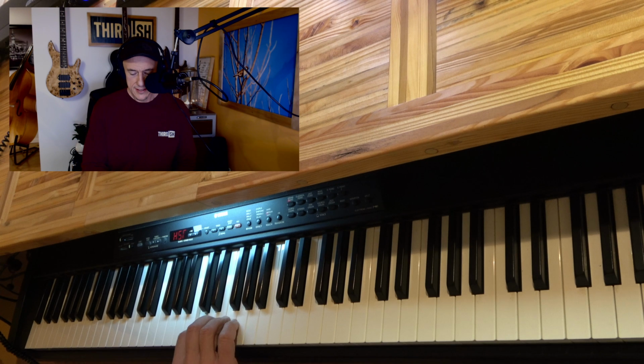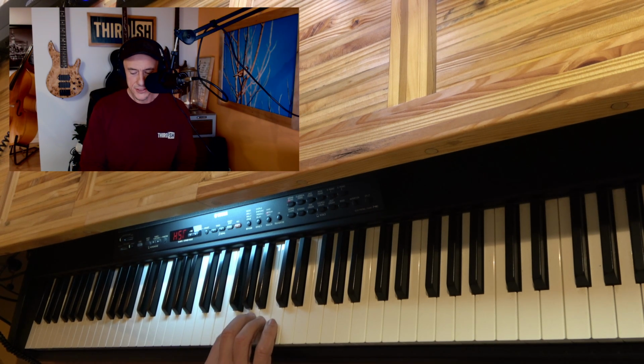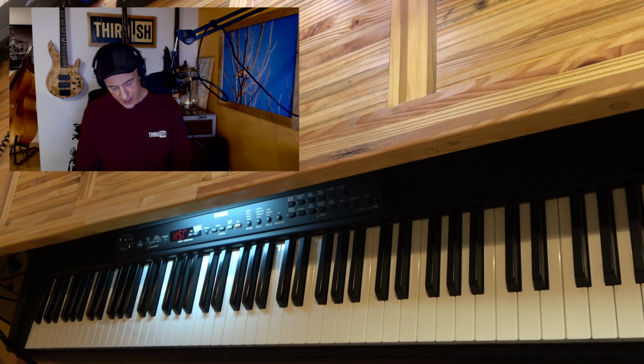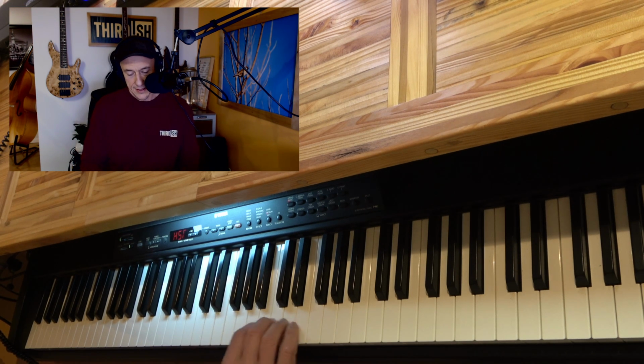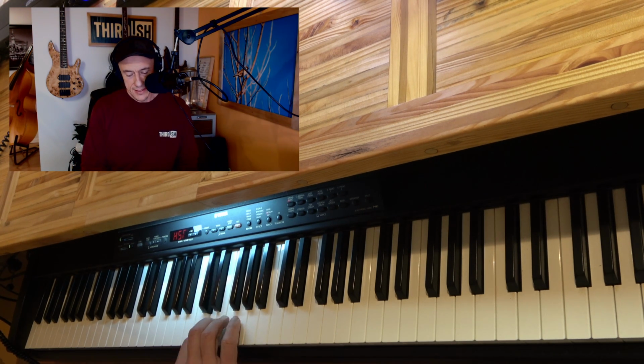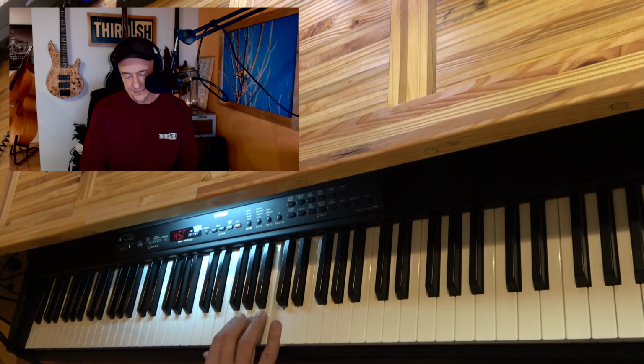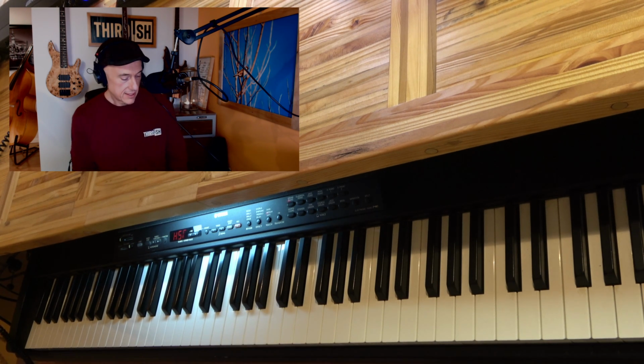So you have C, D, E, F, G, A, B, C, okay? Another way to think about it: C major, D minor, E minor, F major, G major, A minor, B diminished, if you remember that one, and C, back to the C.